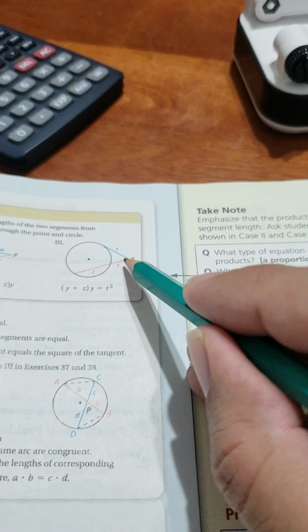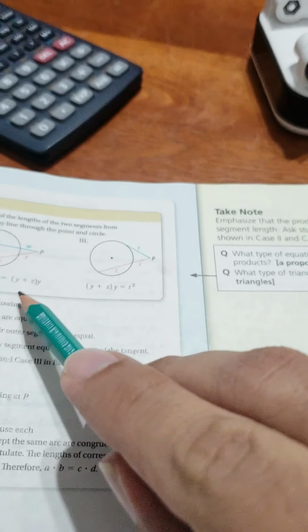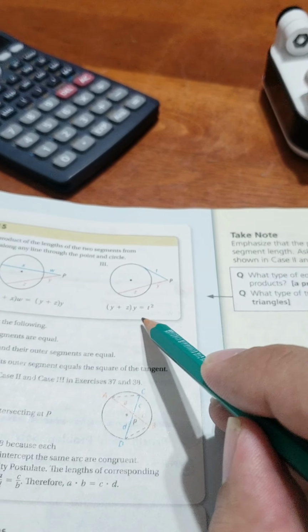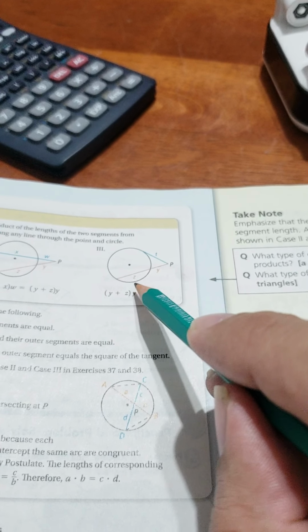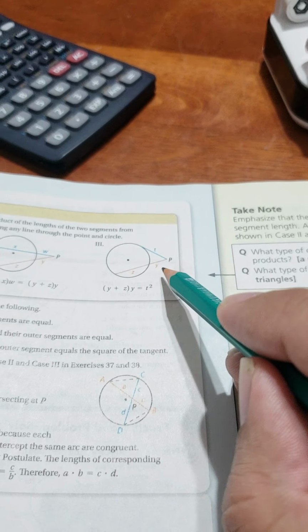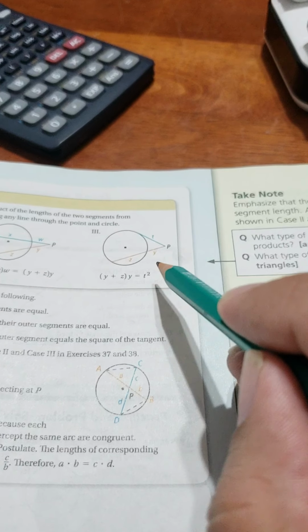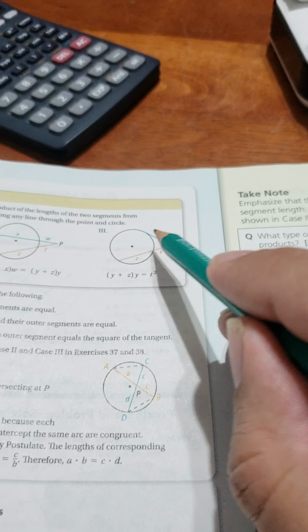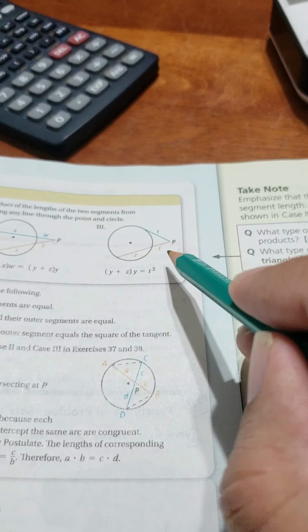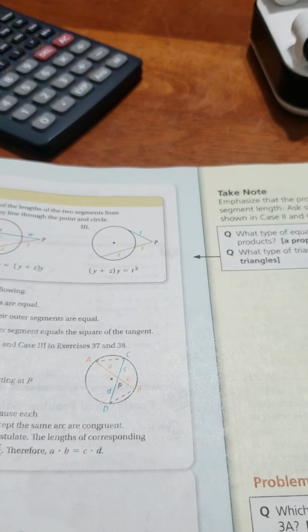It's a chord here, but it is a segment, and this is a tangent. It's the same as this. Notice this part, y plus c, means all the distance that is in red multiplied by the part that is outside. The other part says t to the second power, because all the distance that is in blue is t, and the part that is outside is t. T times t is t to the second power.